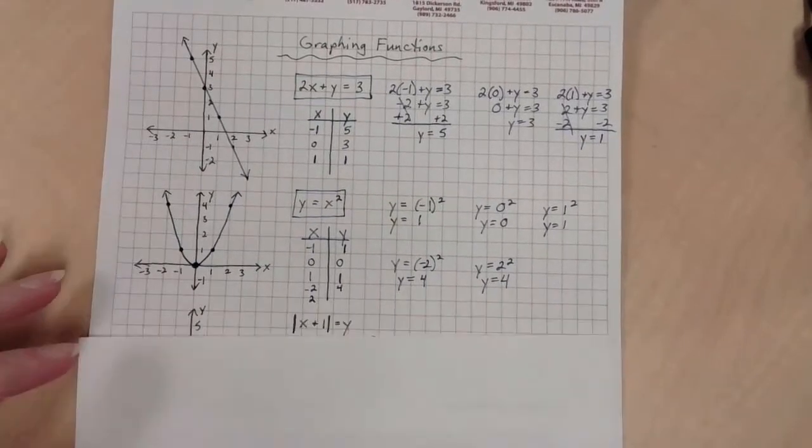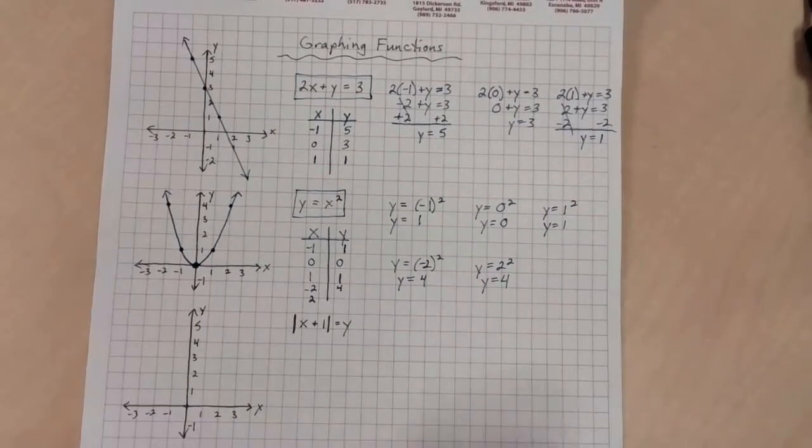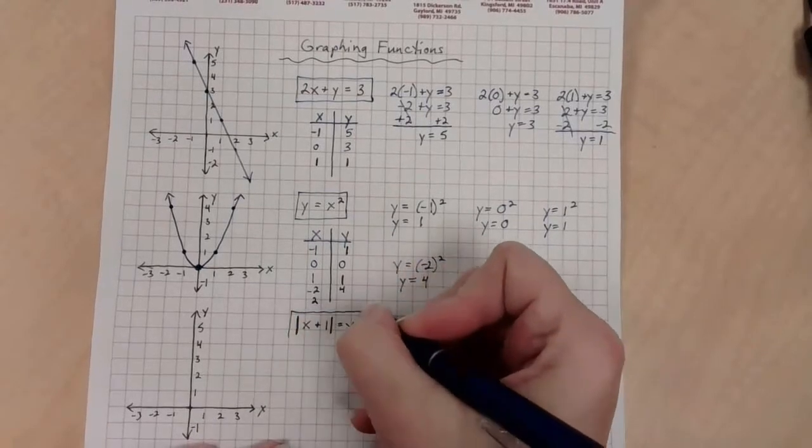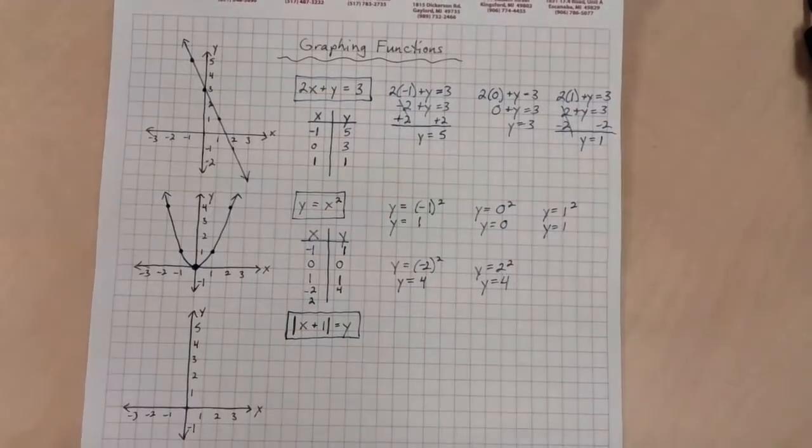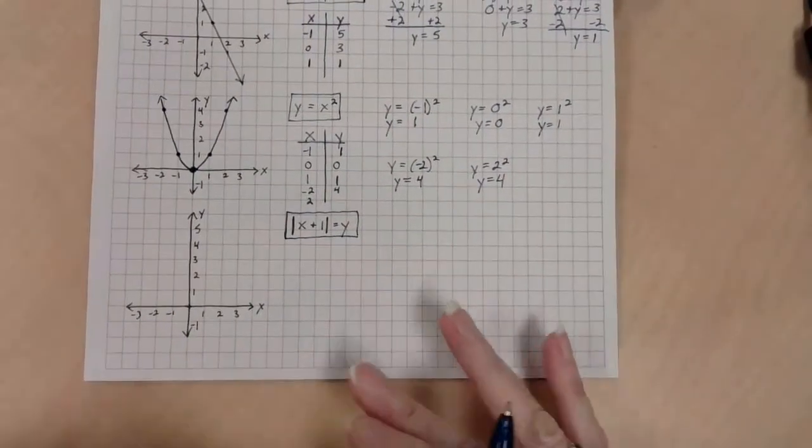One last one here, okay? Notice this one here has absolute value in it. So this is also going to be an interesting shape. Let's see what we can do with that, shall we?